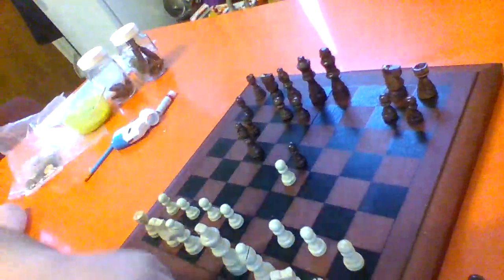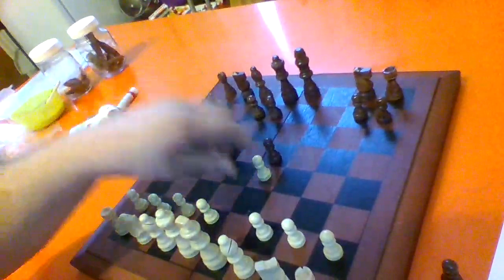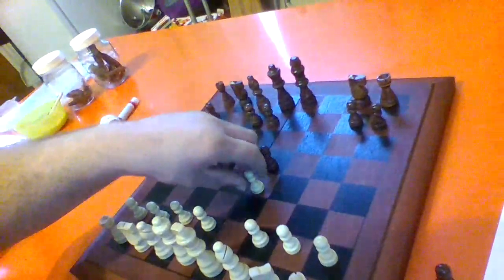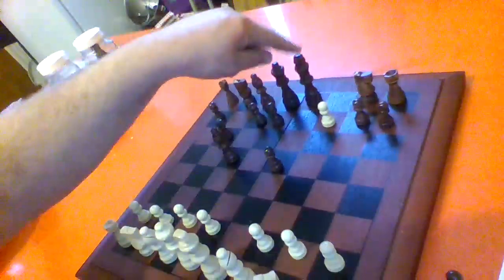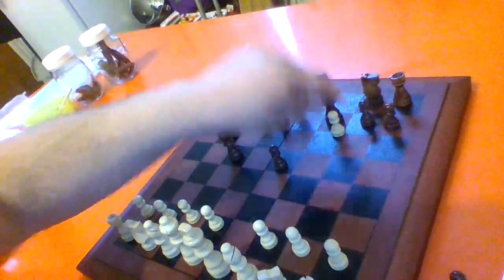And he may go ahead and go there. Now, another thing I'd like to mention is that checkmates can happen from any piece, even a pawn up here. A pawn up here would have the opponent's king in check. He would have to capture it to get out of check.